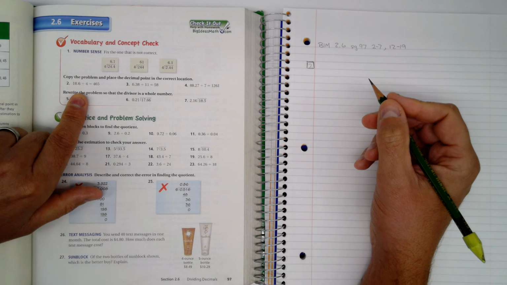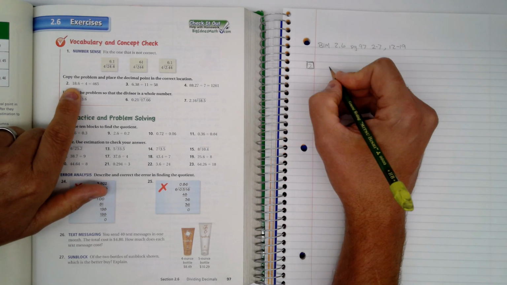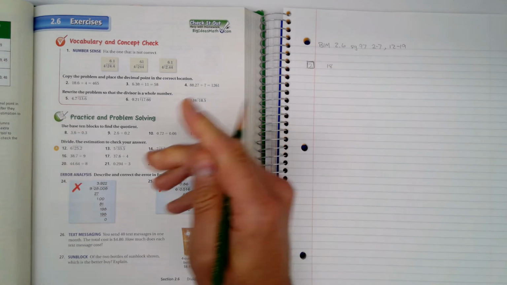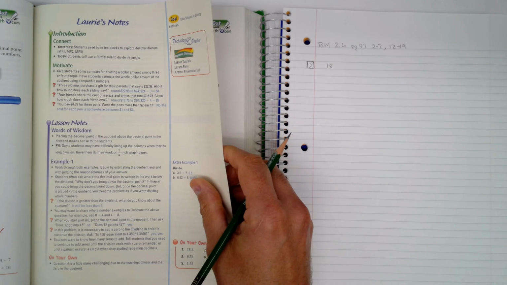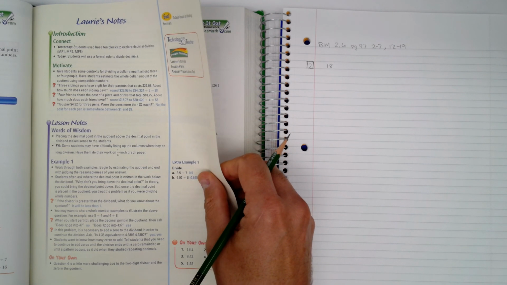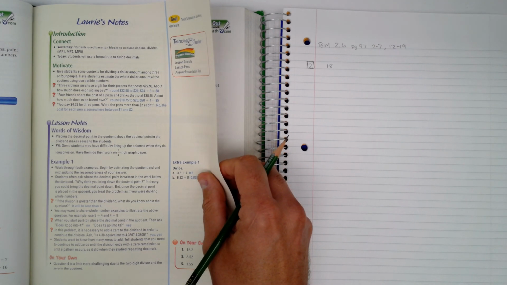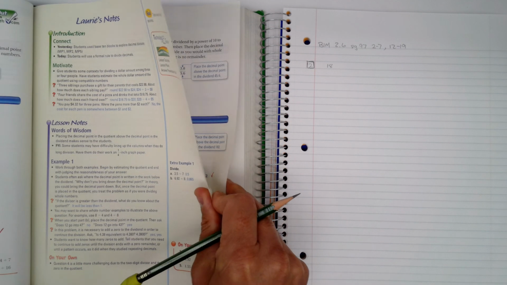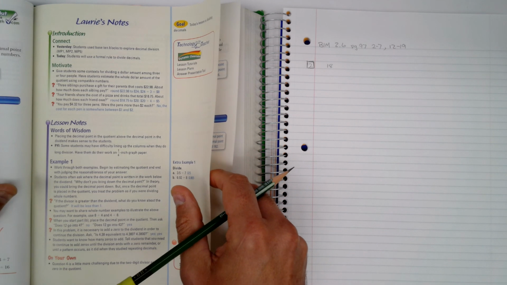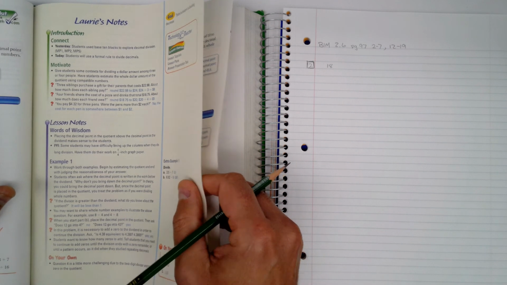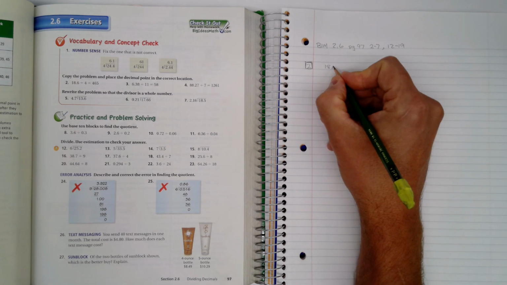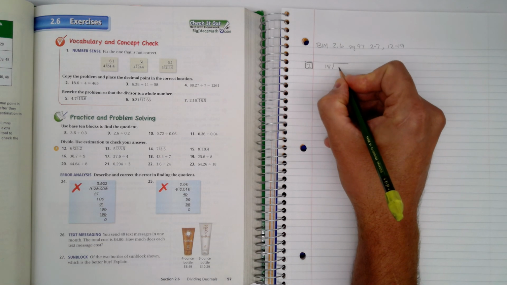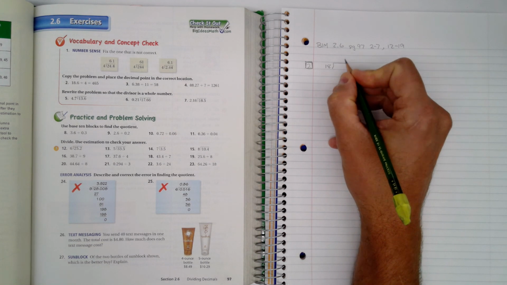So remember, you have the divisor and the dividend. Let me make sure, I can never remember. Okay, so the one underneath the radical, which is this symbol right here, is called the dividend, and this is the divisor. So the divisor is on the outside, the dividend is underneath.